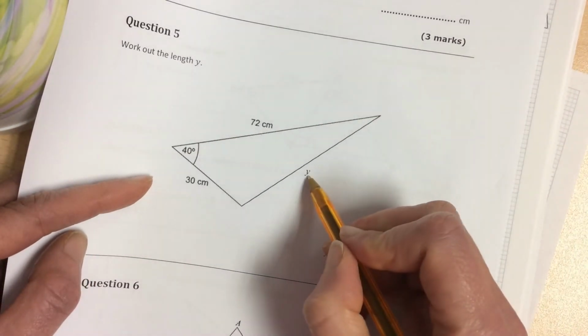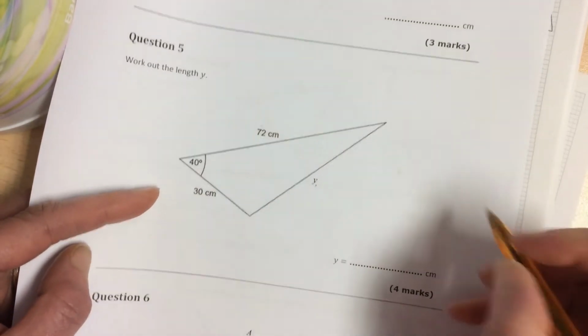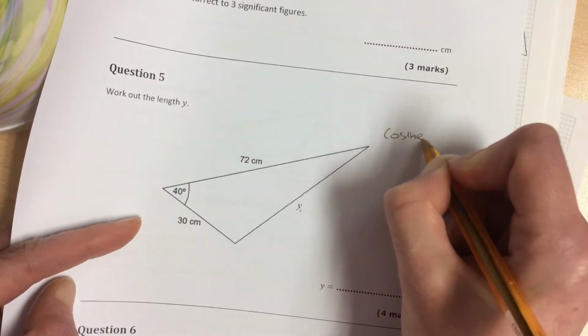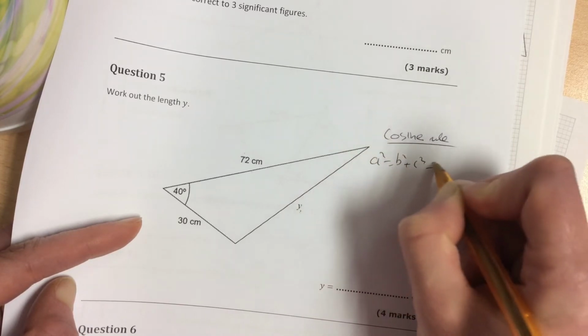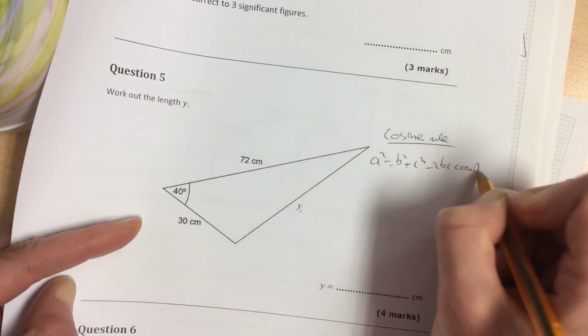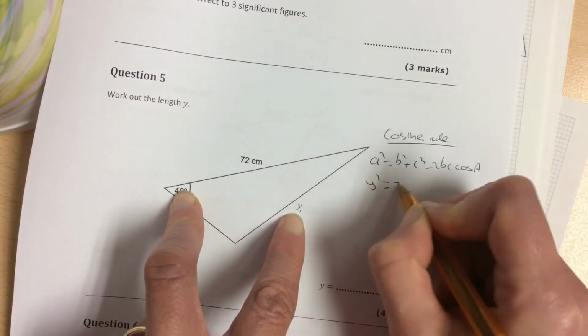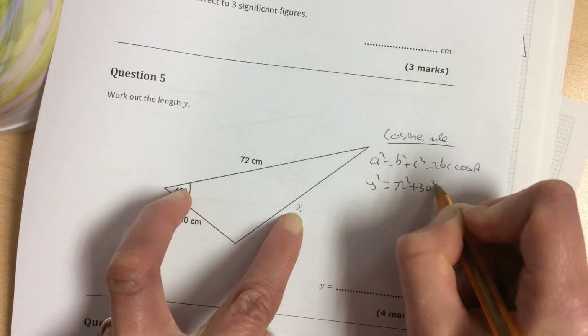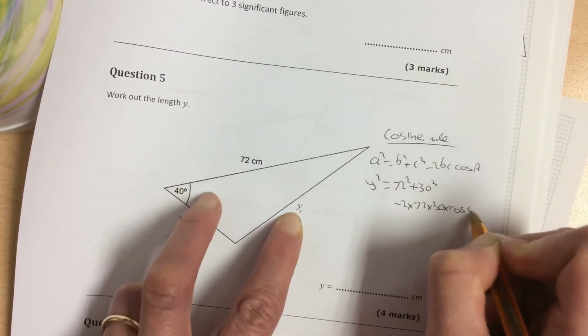Number 5, looking for y. Again, I've got 2 sides and the in-between angle, so it's cosine rule again. So a squared equals b squared plus c squared minus 2bc cosine a. So here's my angle A. I start here. So it's 72 squared plus 30 squared minus 2 times 72 times 30 times cosine 40.